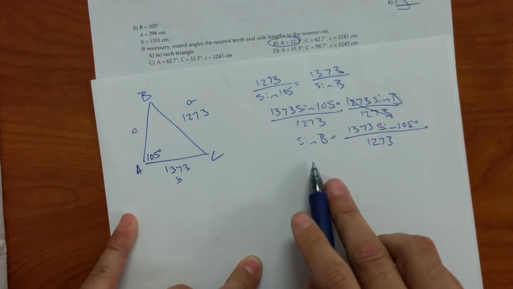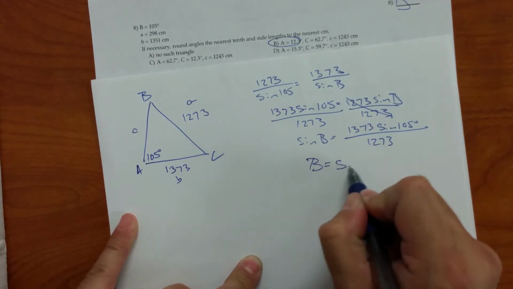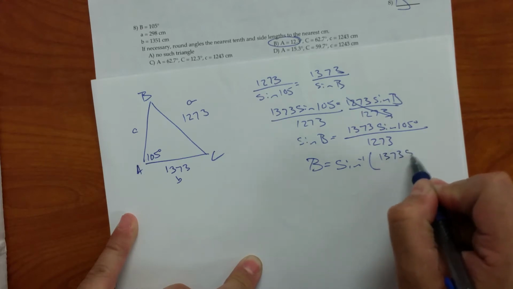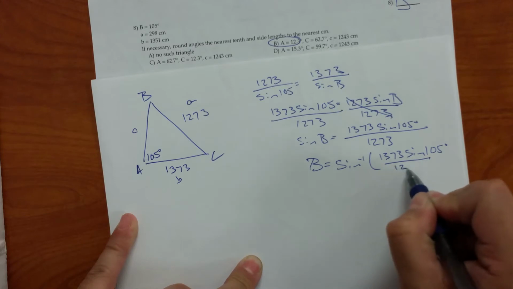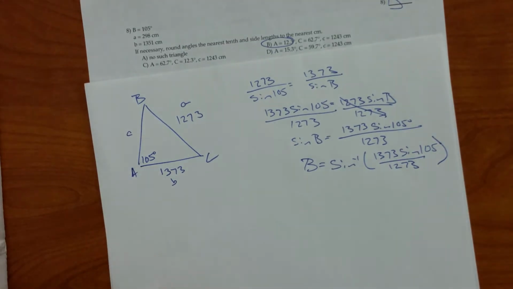Okay, now to find the angle, I would always have to do the inverse. So B is equal to the inverse sine of 1373 sine of 105 degrees over 1273. So I'm going to put that in the calculator.